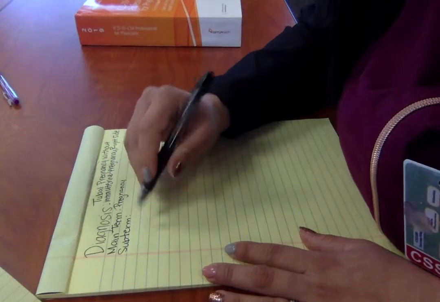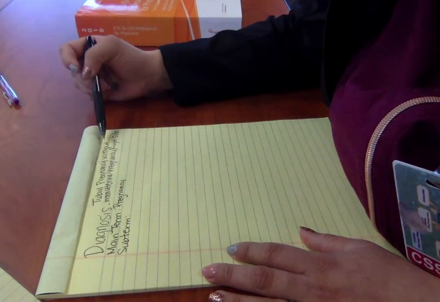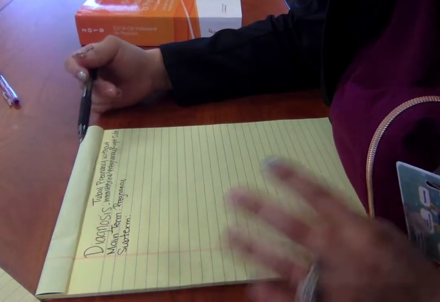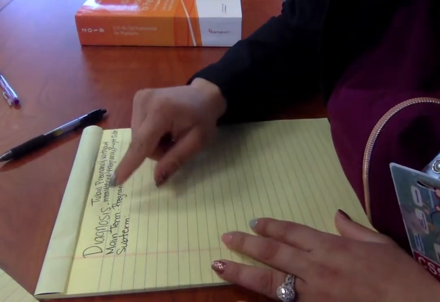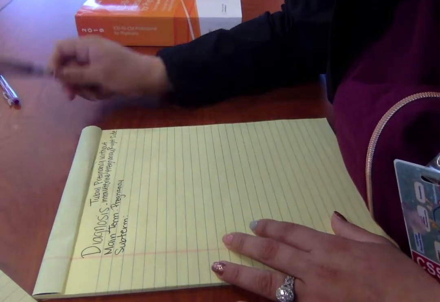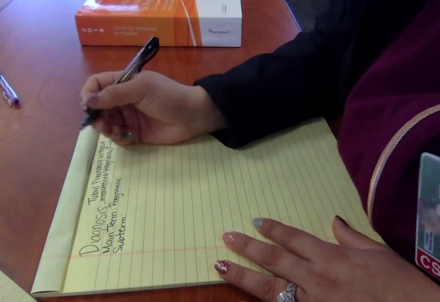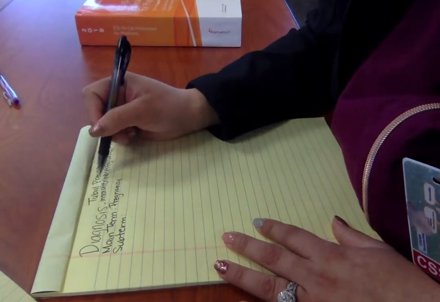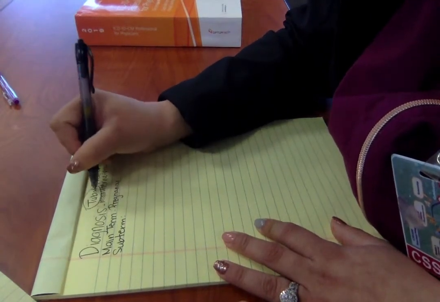All right, so now for my subterm, look at your diagnosis and see what goes with your pregnancy. What makes your pregnancy stand out, basically. So, tubal pregnancy without intrauterine pregnancy, right side. So if you guys guessed tubal, it's correct, okay? Because it's telling you that it's a pregnancy, but it's telling you what type of pregnancy it is, which is a tubal.